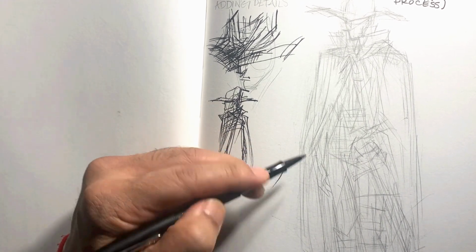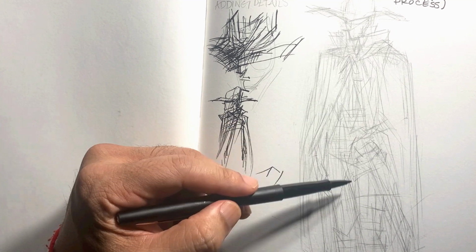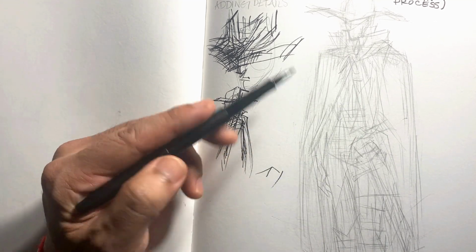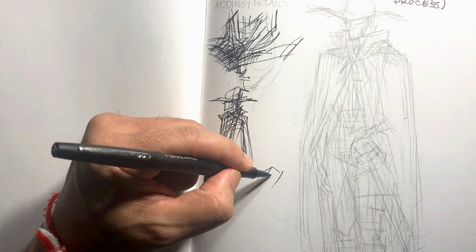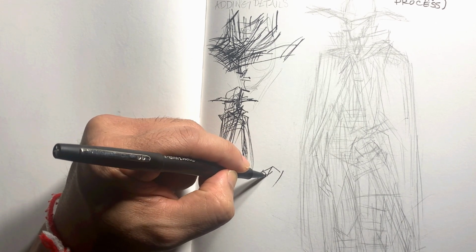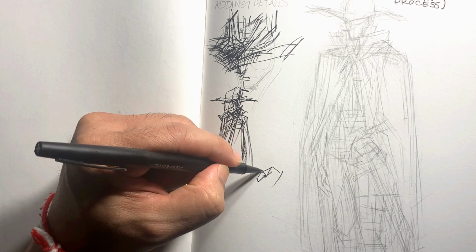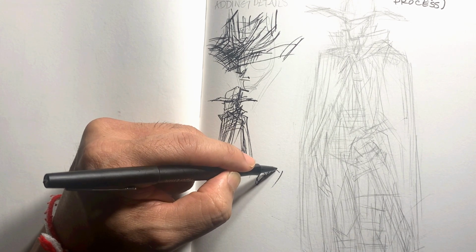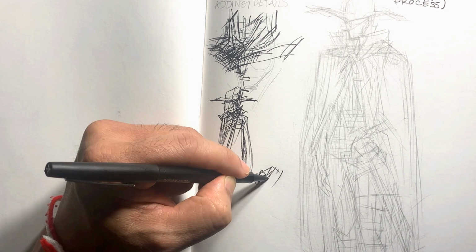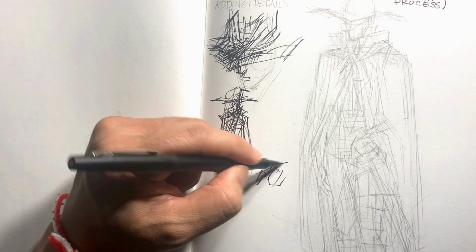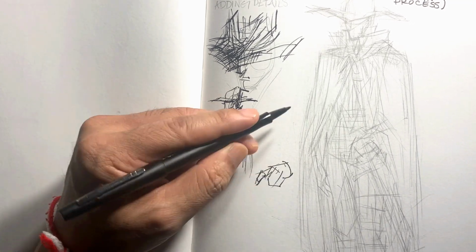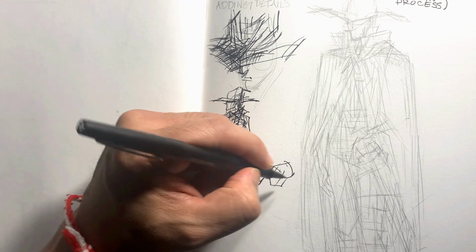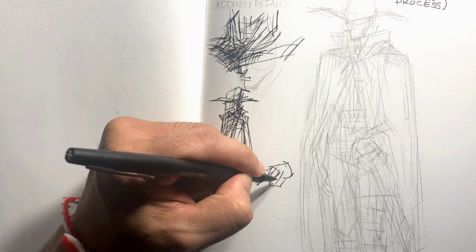Sometimes it can be based off of what you're wanting to figure out in the drawing. Sometimes it's just figure drawing, and sometimes it's just doodling. But it'll help out whenever you go to work on the drawing.